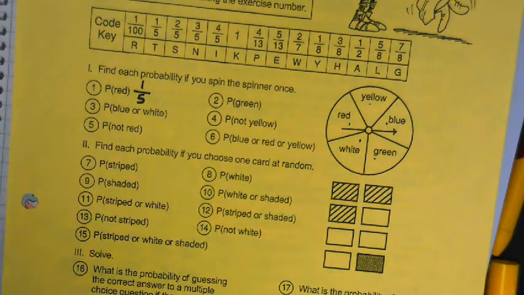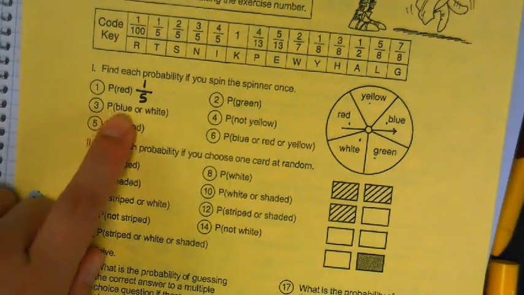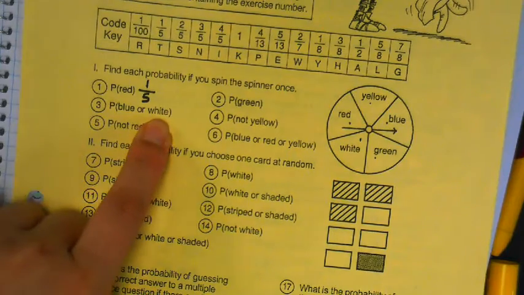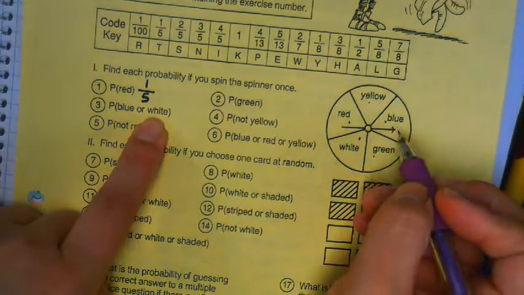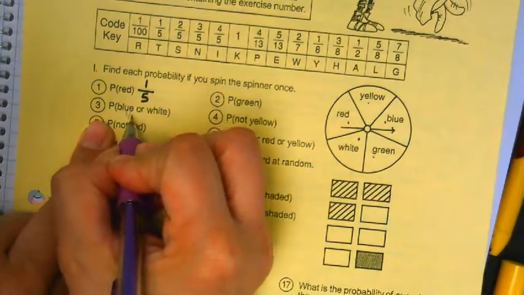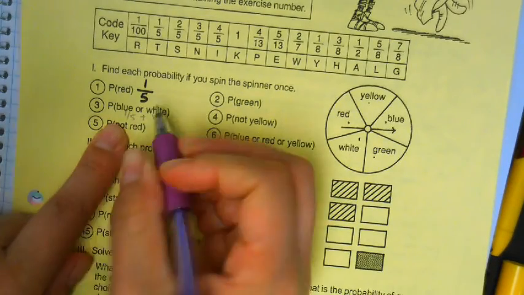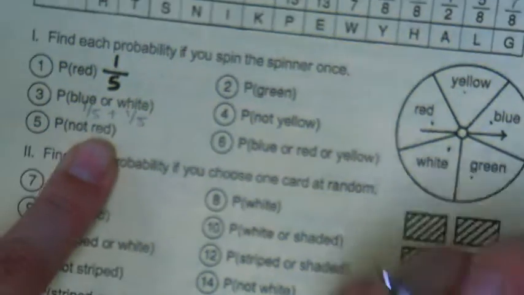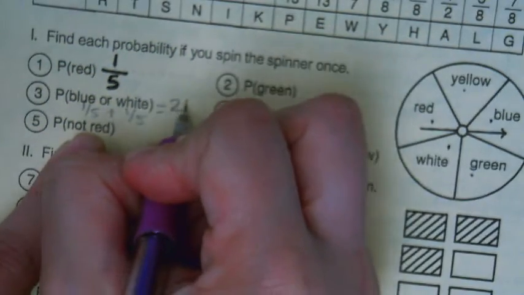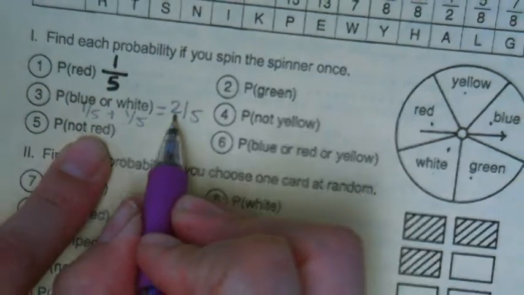All right. Let's jump down to number 3. Probability of blue or white. Probability of blue is 1 out of 5. Probability of white is 1 out of 5. So we're going to add 1/5 plus 1/5. What's 1/5 plus 1/5? 2/5. So our answer is 2 over 5.